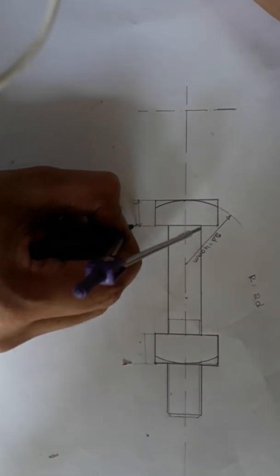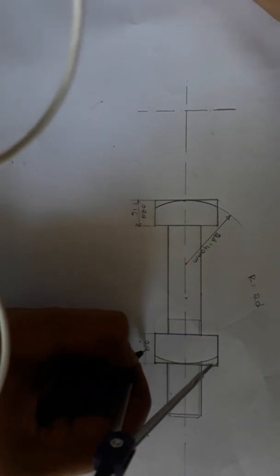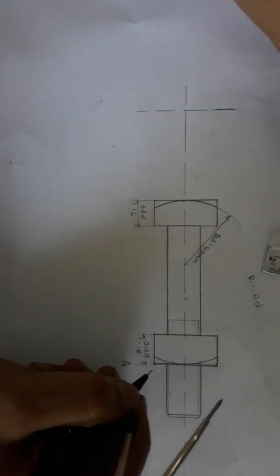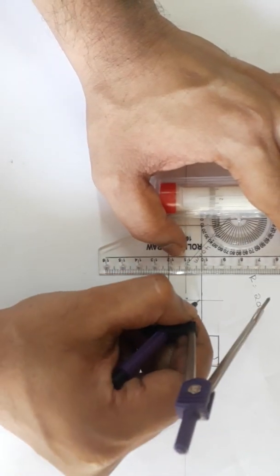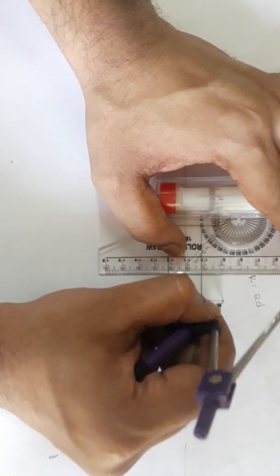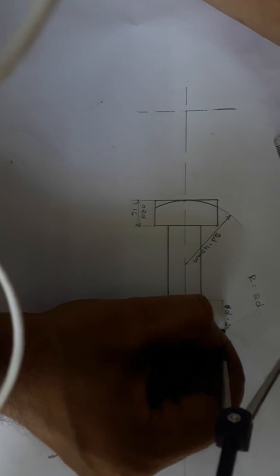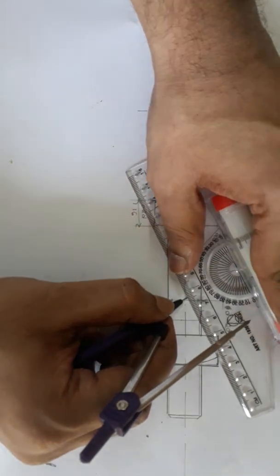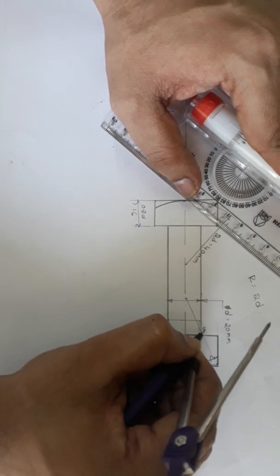This thickness is 0.8 times the diameter, that is we got 16 mm. That is 0.9 times the diameter, this is 18 mm. And this is your T. Diameter D, this is 20 millimeter. This arc is also same. This radius is also 40 millimeter.